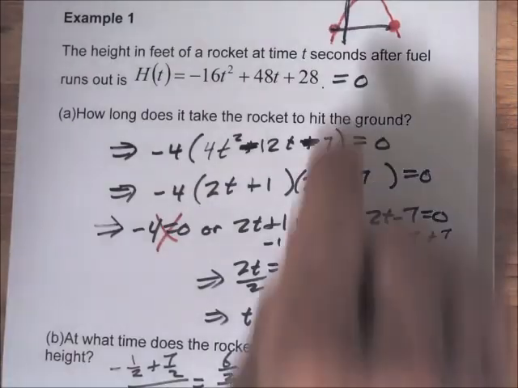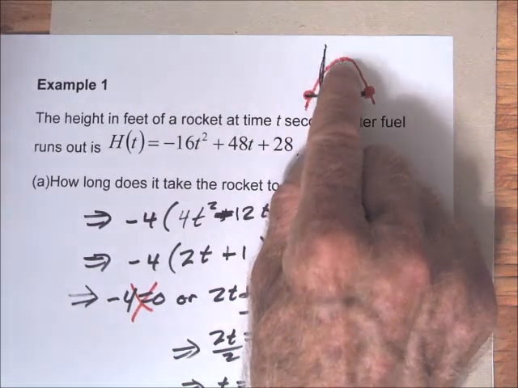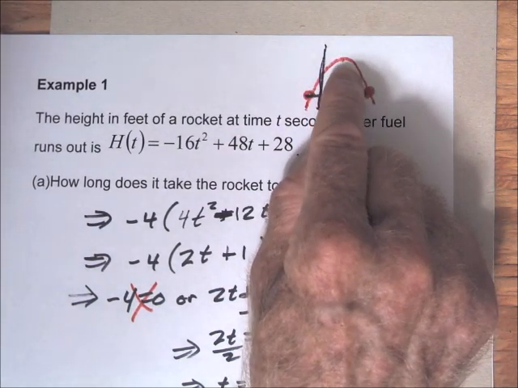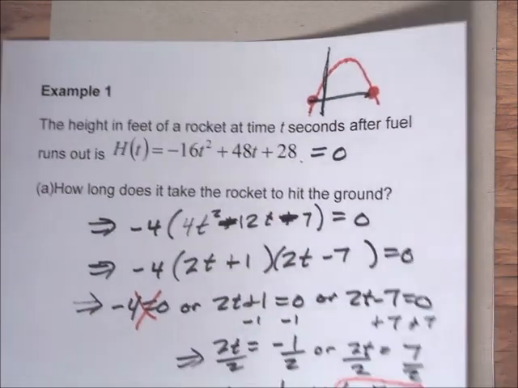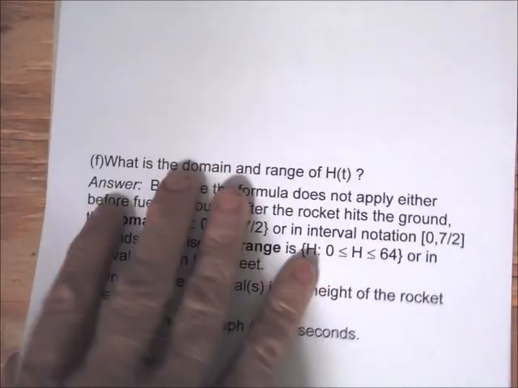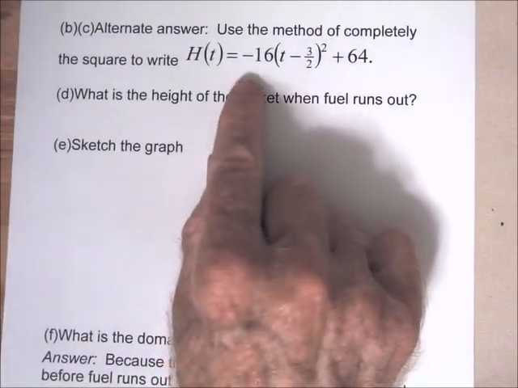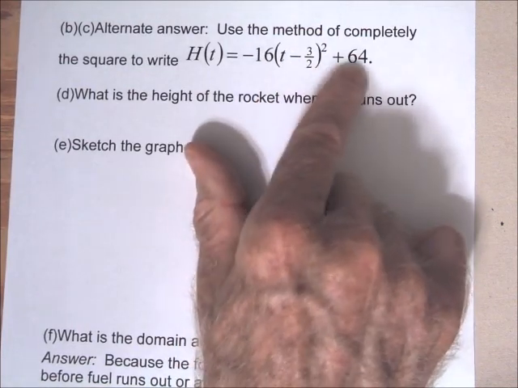So the rocket goes up for a while. After the fuel runs out, the rocket goes up for a while from its own momentum, but eventually gravity slows it down, and then eventually gravity pulls it down. Another way of doing this is to use the methods from earlier in the course to write the equation in standard form for identifying the vertex.